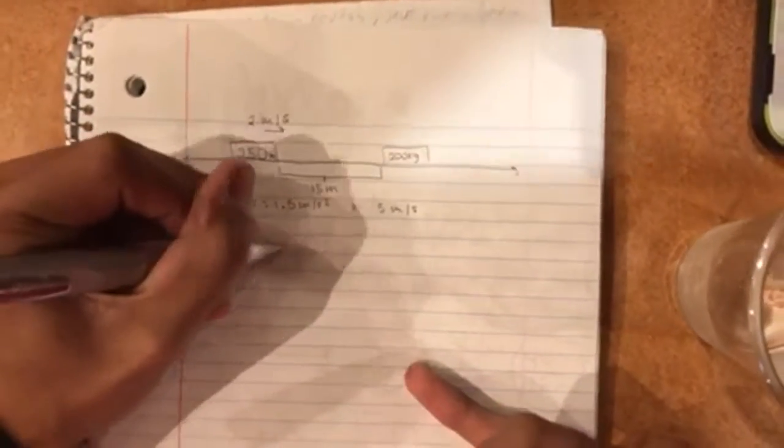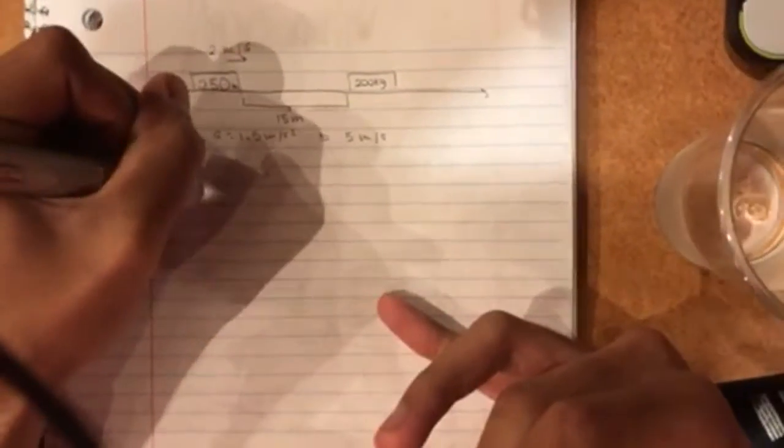So that's just simple. Vf is equal to Vi plus at. So 5 meters per second is equal to 2 meters per second plus the acceleration of 1.5 times t. So we get t is equal to 2 seconds.